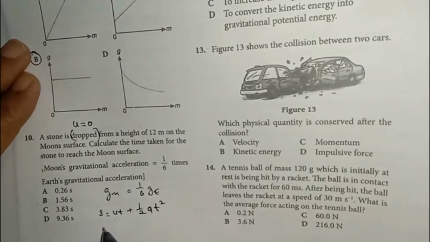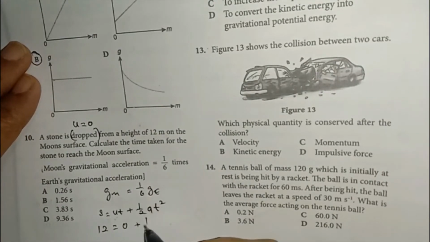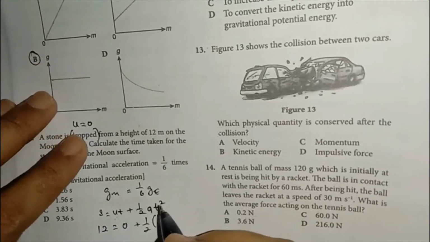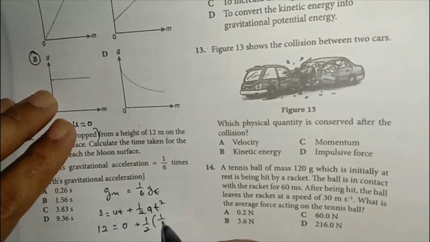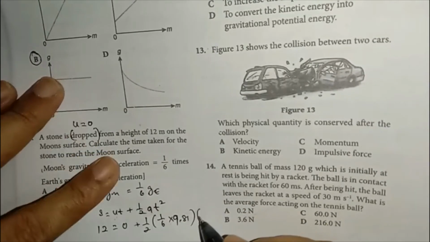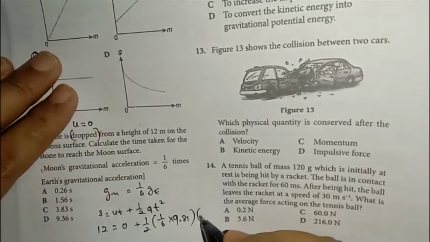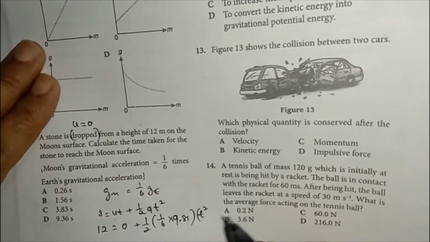Okay, so we have s, distance is 12 meter, so 0 plus half a, where a equals 1/6 times 9.81. And we want to find t, actually t squared.